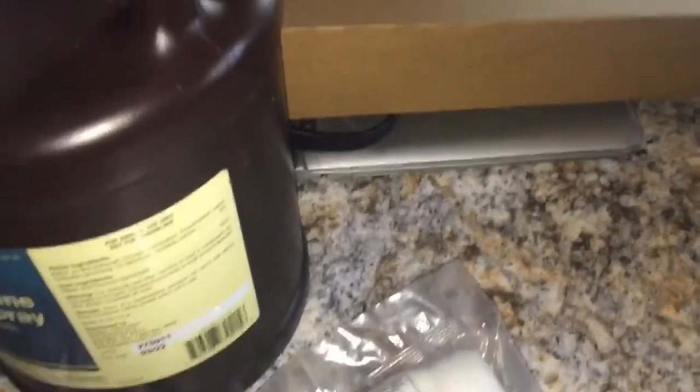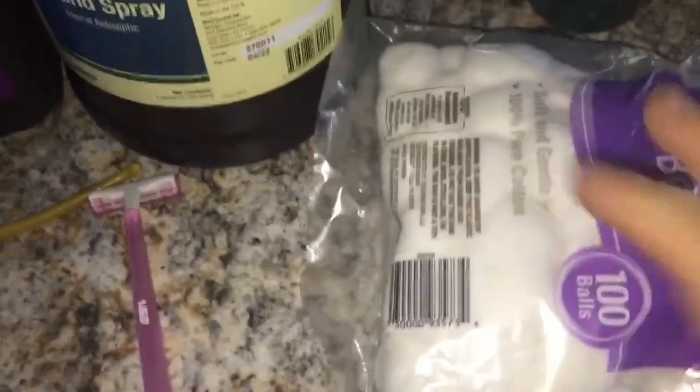Coffee, of course, it's morning. No, but I got some cotton balls to wipe up stuff.